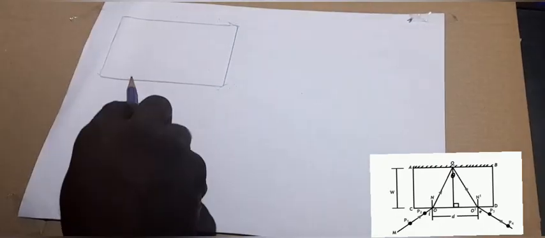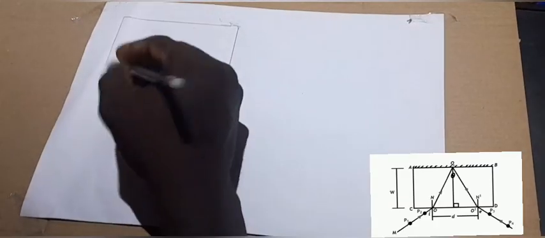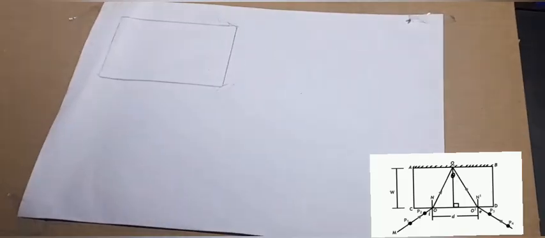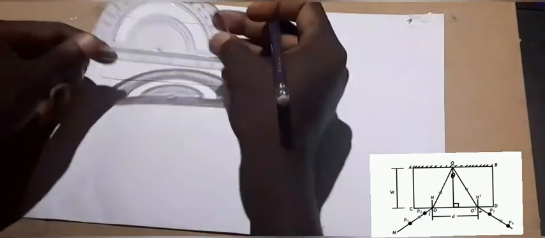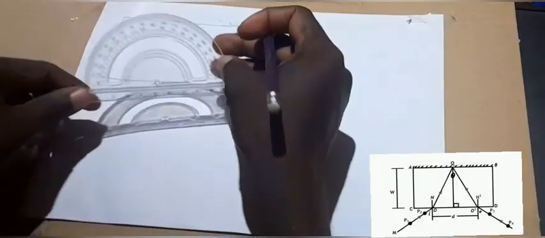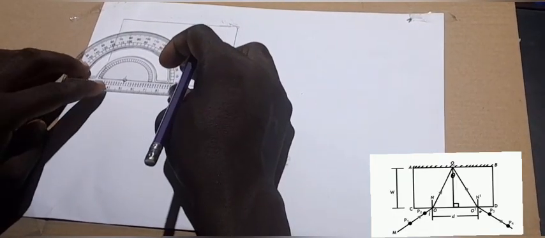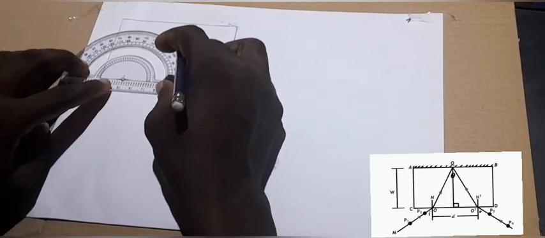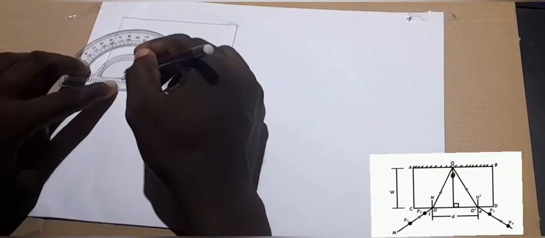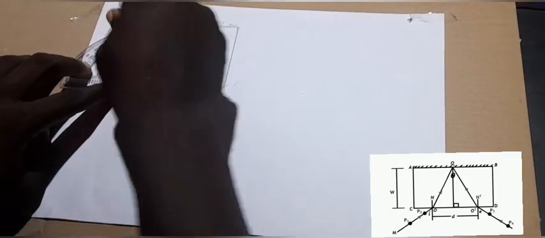On this, I can just look for a place that is almost 1/4 of this. So I'll just use this point here. I'll put a point there. I'm going to use my protractor to measure 90 degrees. So this is my protractor. I'm going to place it on this point like this, and I'll ensure that this line is on top of the line. So this is 90 degrees. So I can put a dot here.